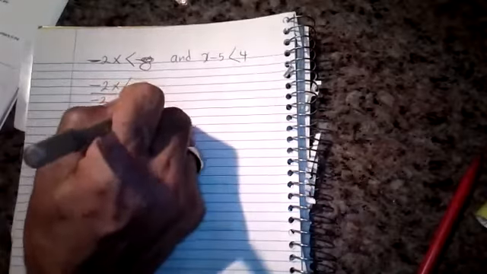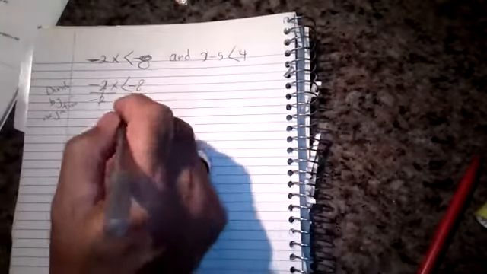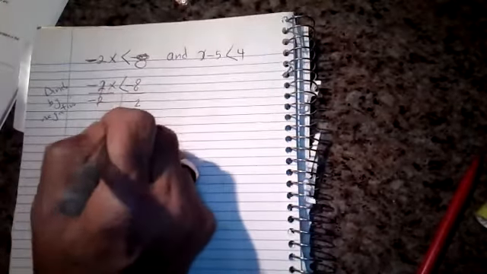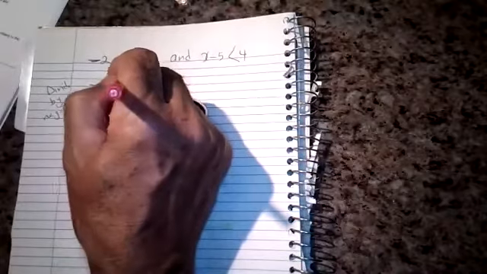And remember, when you divide by negative, you must switch the inequality sign. Don't forget that here. Okay. The sign would switch because we are dividing by negative.